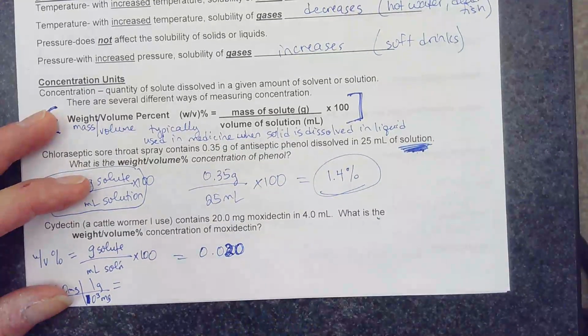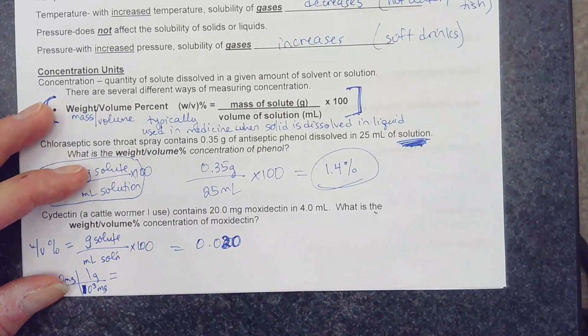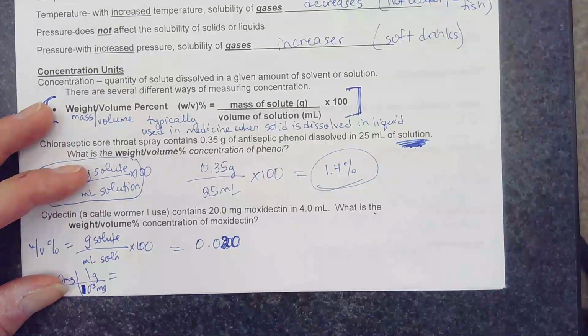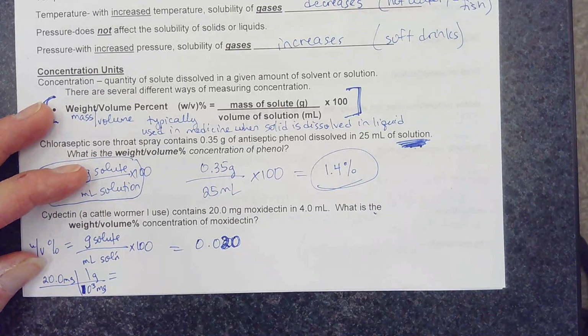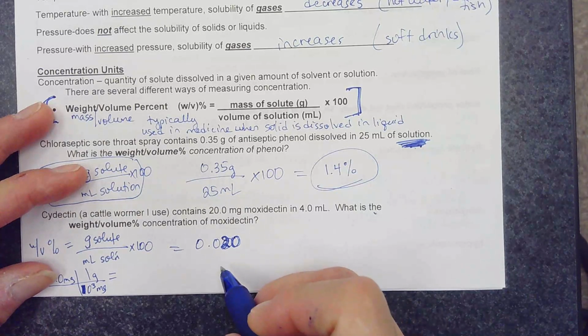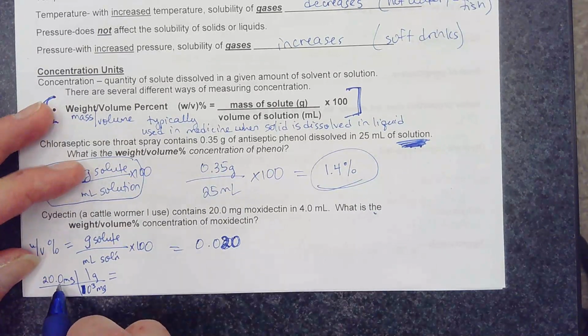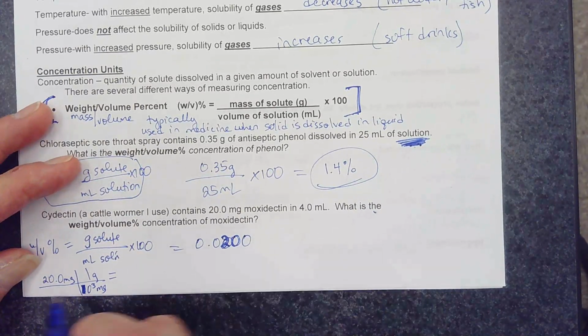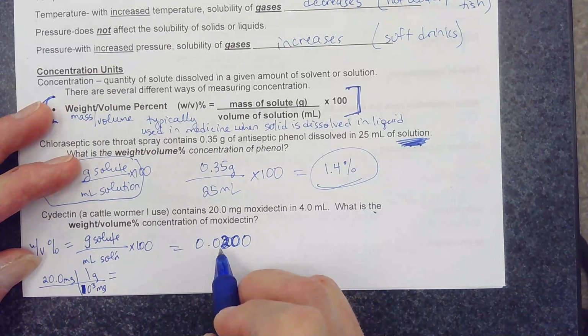Yeah, I did 2.02. So 20 divided by 10 to the third is 0.02. I'm putting this 0 because it actually needs 2 zeros after it because of significant digits. But it's still 0.02.